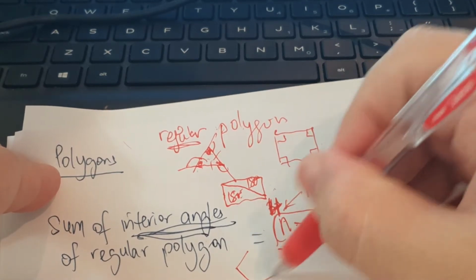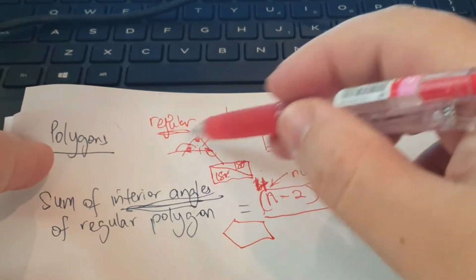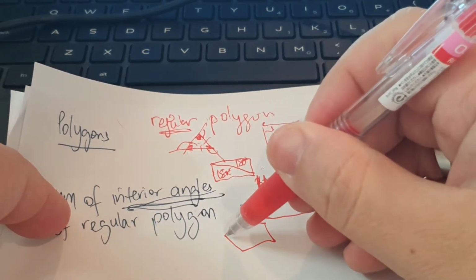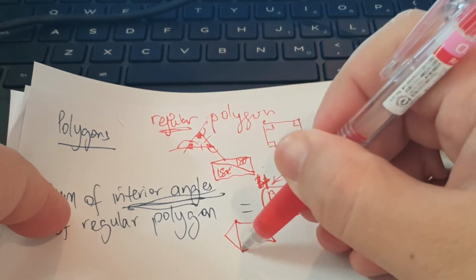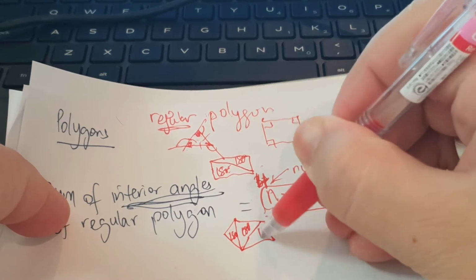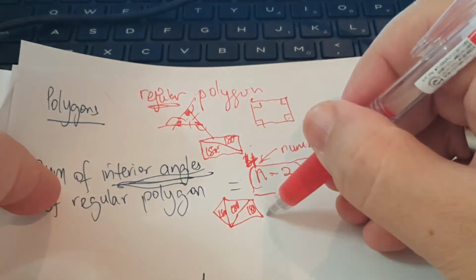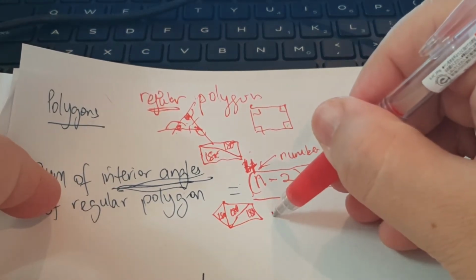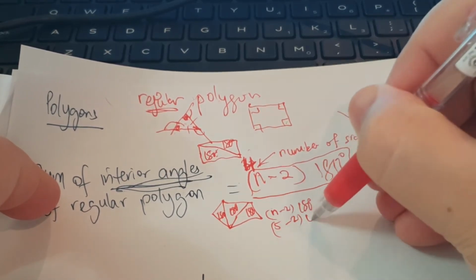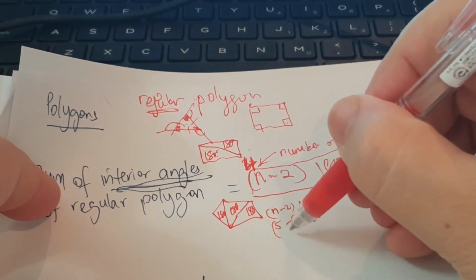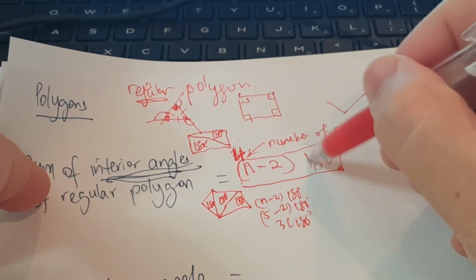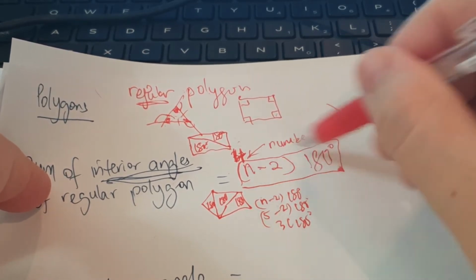Similarly, if I have 5 sides, need not even be regular, the sides need not even be the same, I strategically cut into triangles. 1, 2, 3, so 180, 180, 180. Correct or not? Isn't this 5-sided? So it's n minus 2 times 180, isn't it 5 minus 2 times 180, 3 triangles inside? So very easy lah. This formula must make sense to you.